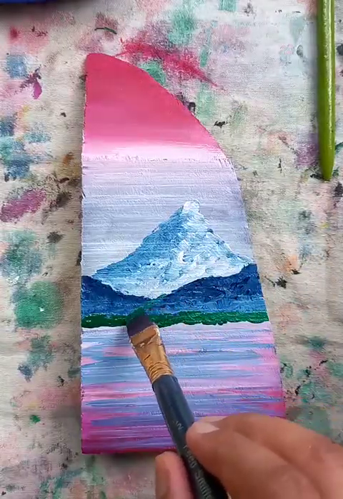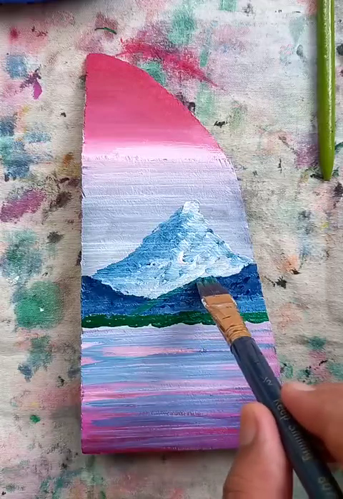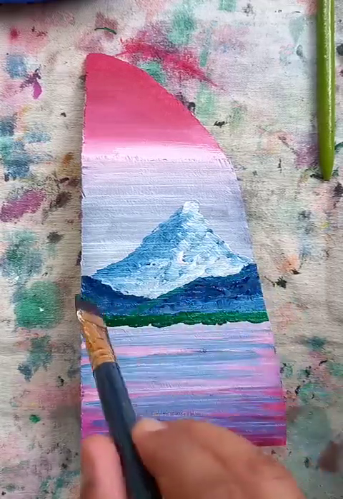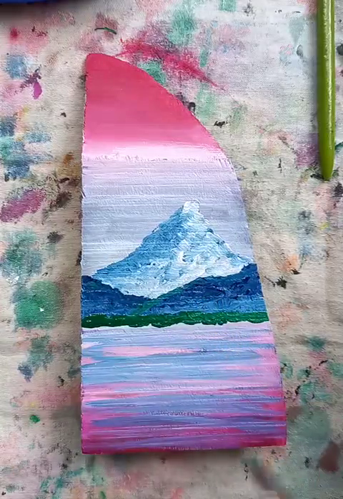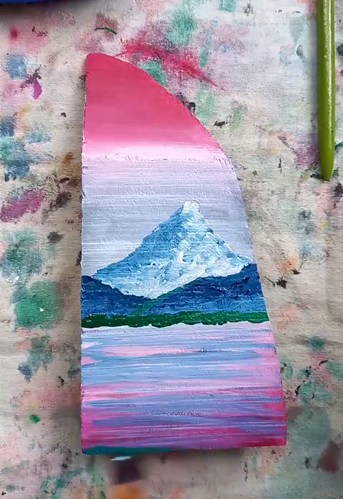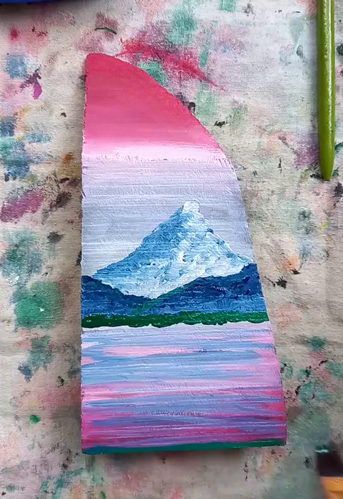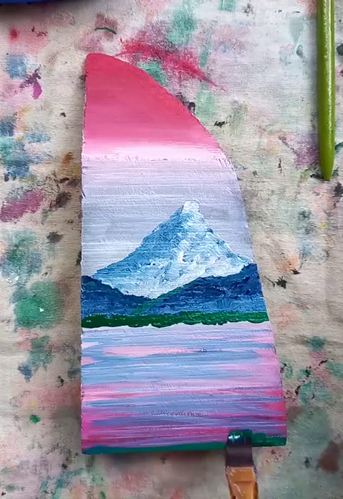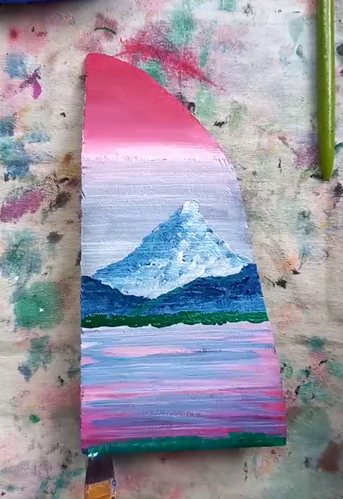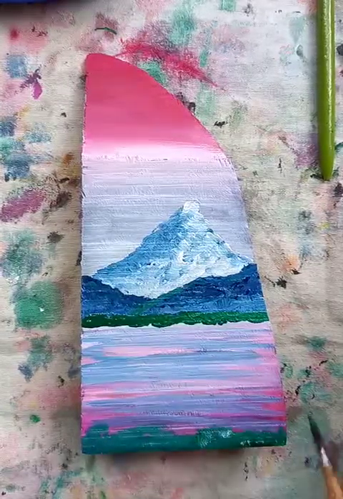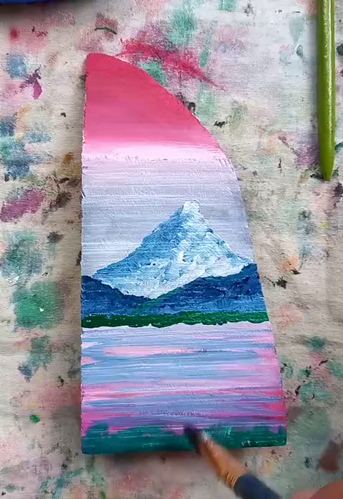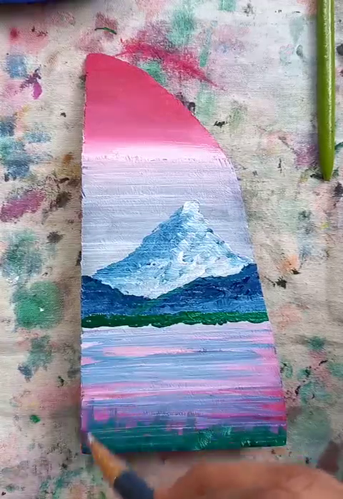In the mountain lines you can see the horizons of the. Here just putting the green colors at the bottom of the canvas, just putting like this one, a few strokes upwards.